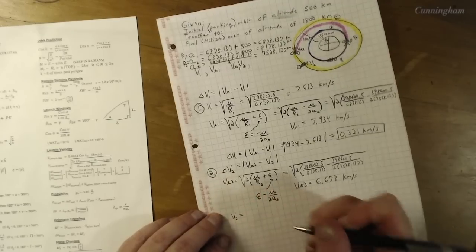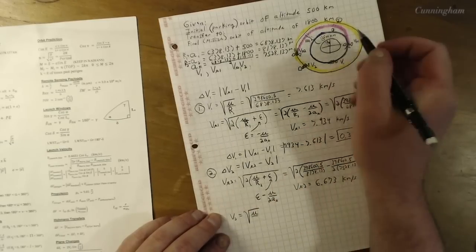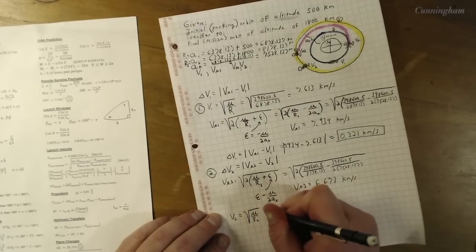Let's find our final mission orbit velocity. This is going to be the very same way we found V1, the velocity at our parking orbit. We're just going to use R2, the radius of our mission orbit.